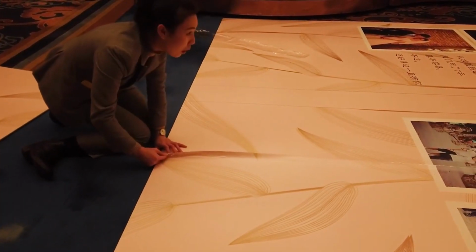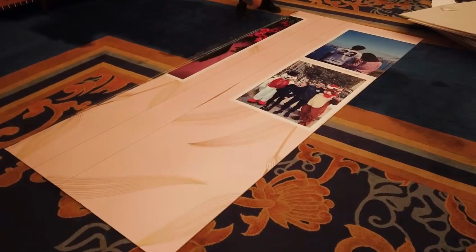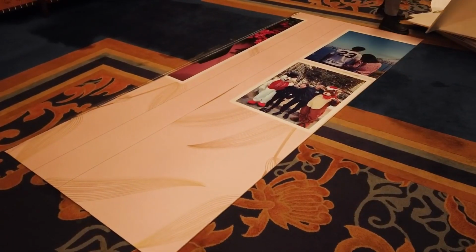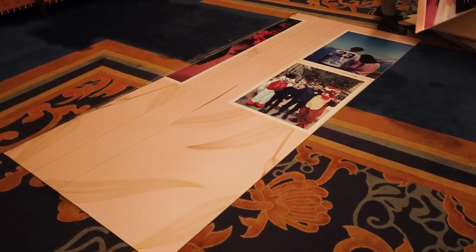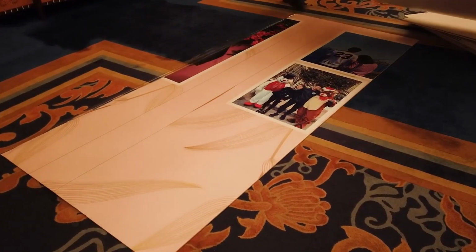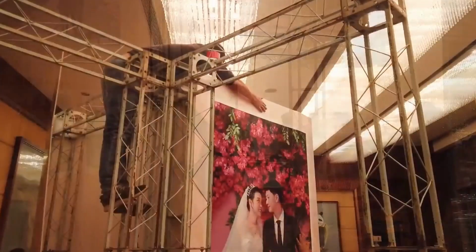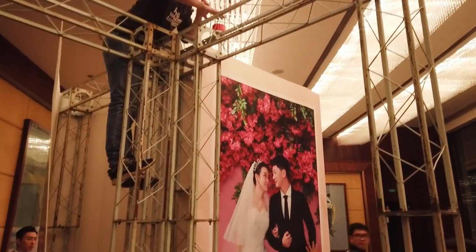The next step is to make the surface decoration part. The material used for the surface is KT board. The KT board is prepared in advance by the advertising company. In addition to the picture, the notch width is not enough, so the photo edge is reserved in advance and spliced at the wedding scene.